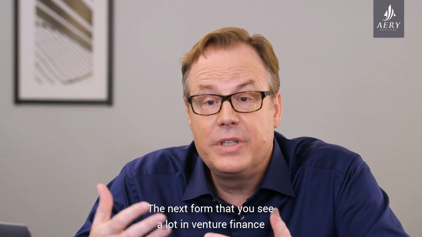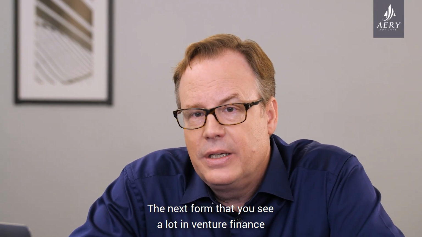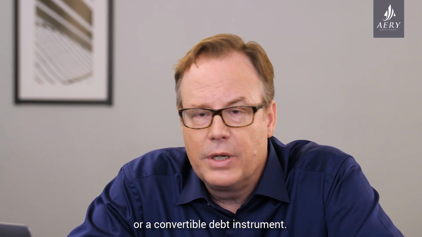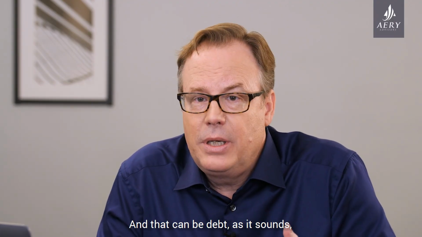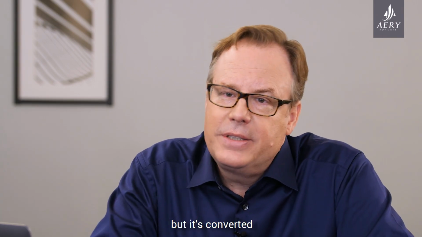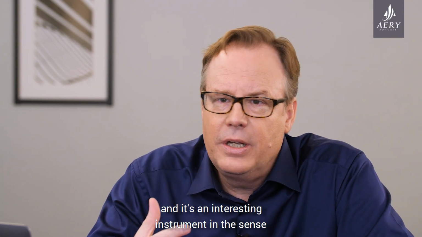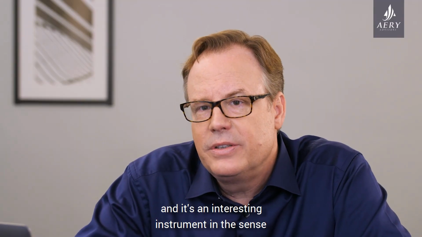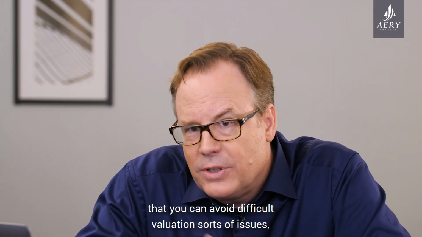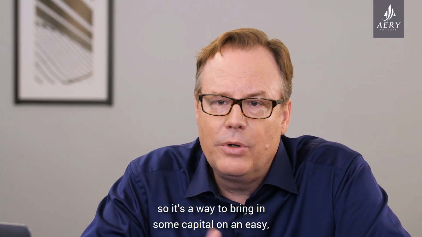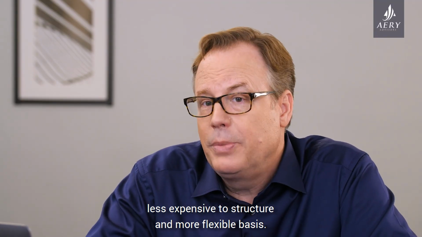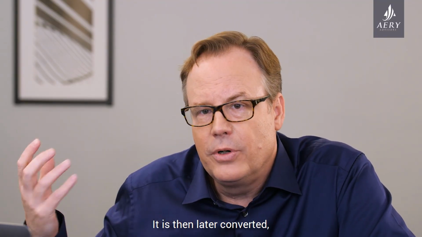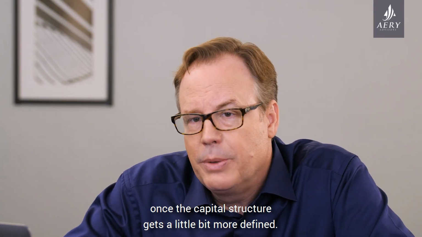The next form that you see a lot in venture finance is something called a convertible note, or a convertible debt instrument. And it can be, in fact, debt, as it sounds, but it's converted, and it's an interesting instrument in the sense that you can avoid difficult valuation sorts of issues. So it's a way to bring in some capital on an easy, less expensive to structure and more flexible basis. That is then later converted once the capital structure gets a little bit more defined.